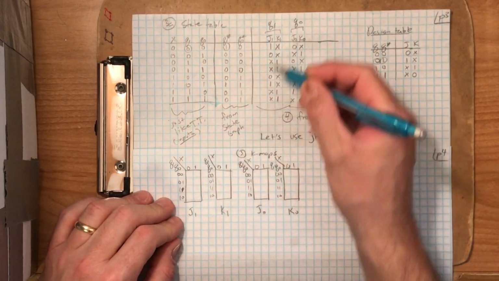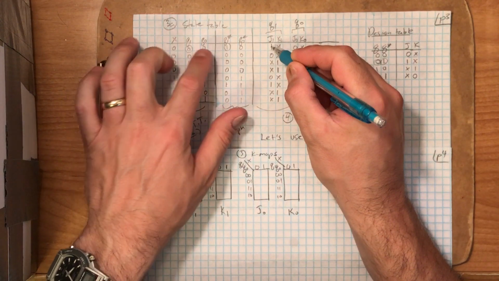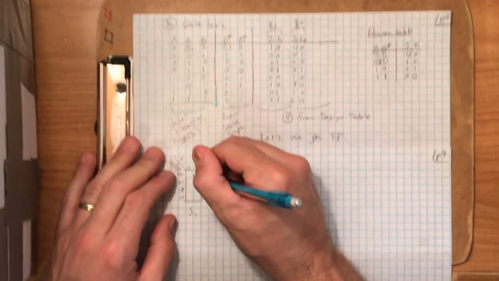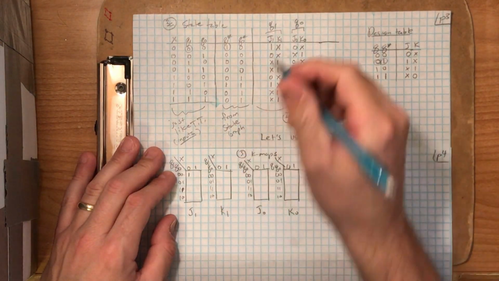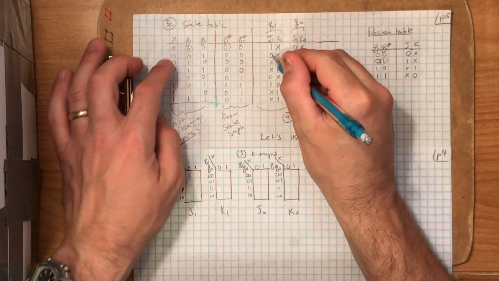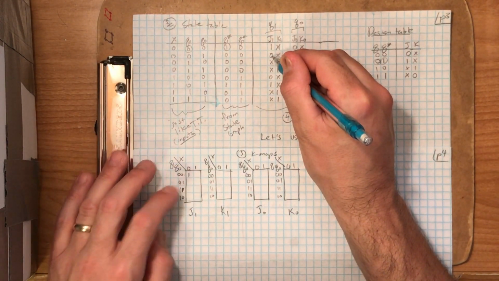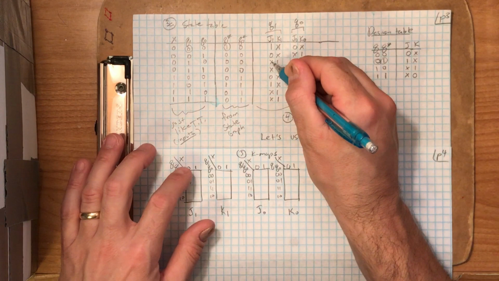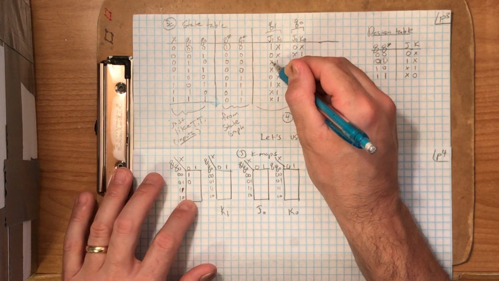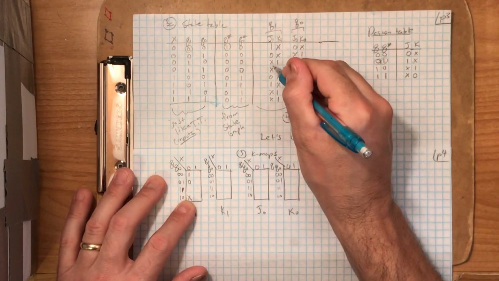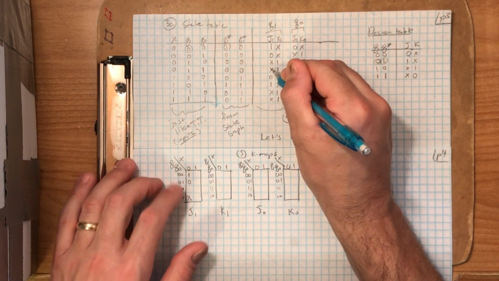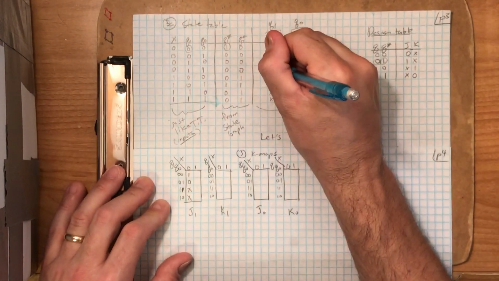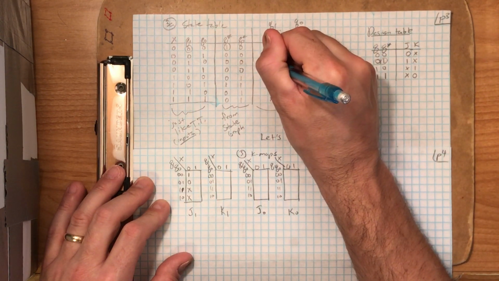All right, so 0, 0, 0 for J1 is a 1. Here's my X, Q1, Q0, 0, 0, 0. I take the 1 here. 0, 0, 1 goes right here. 0, 1, 0. Notice we have to skip right here, because remember, the order is different on the K map. And then 0, 1, 1. This X goes here. So I'm going to put a little arrow here just to note that we flipped these.